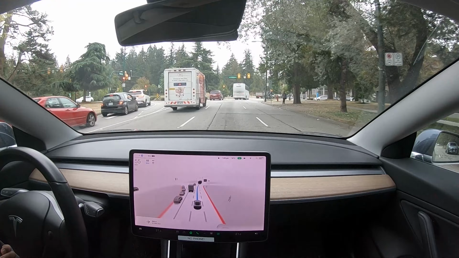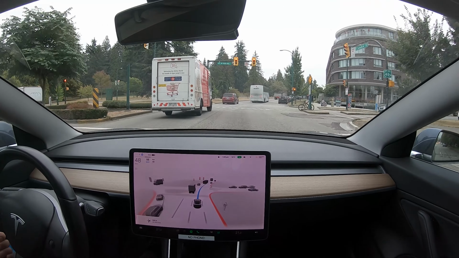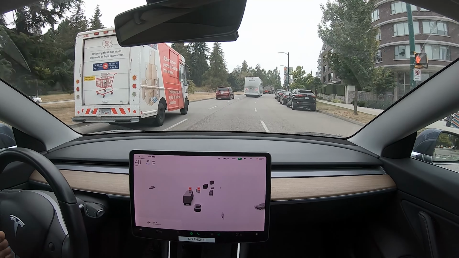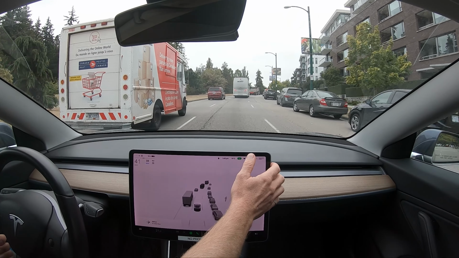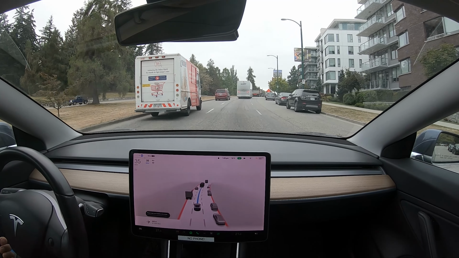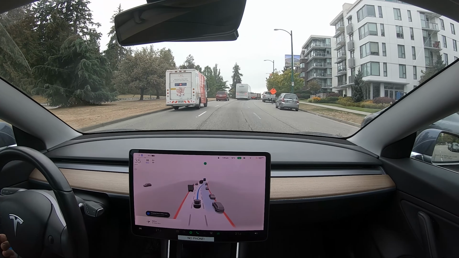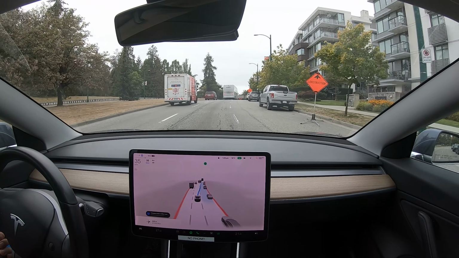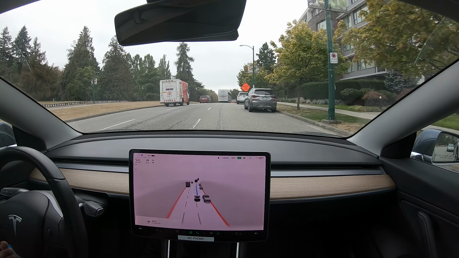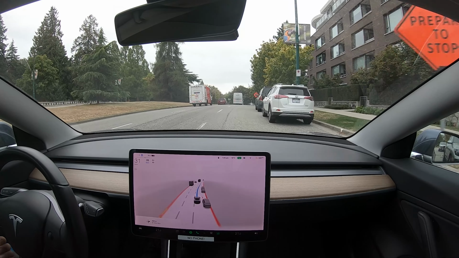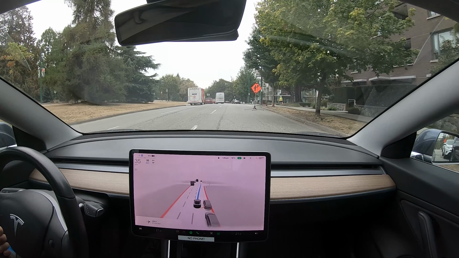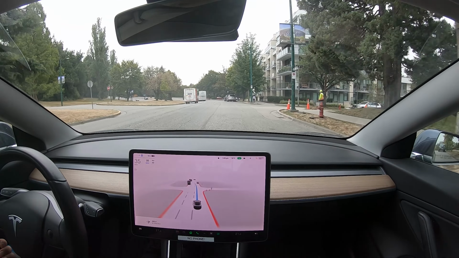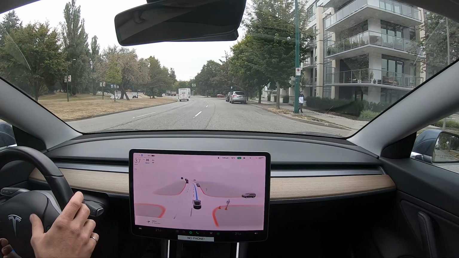Next one is this red light scenario in Vancouver. So the red light turns red. You can see by the tentacle that stays solid blue and doesn't turn light blue that it was not planning on stopping, even though for some reason it did see the red light. I have no idea what happened. So another strange one that was happening before and continues to happen.